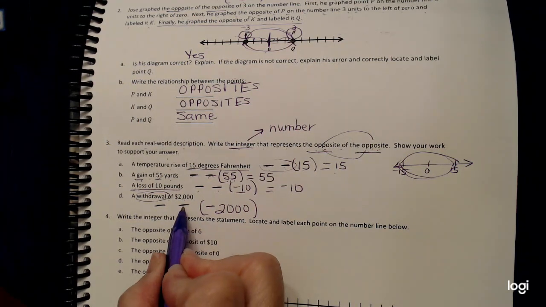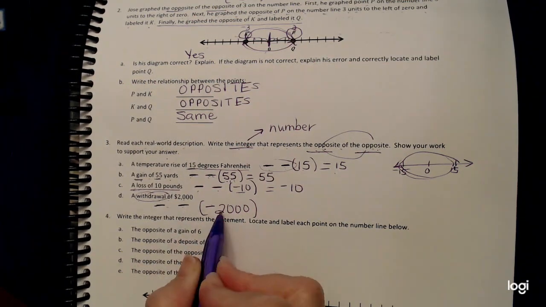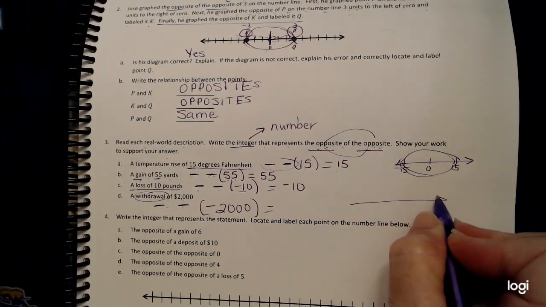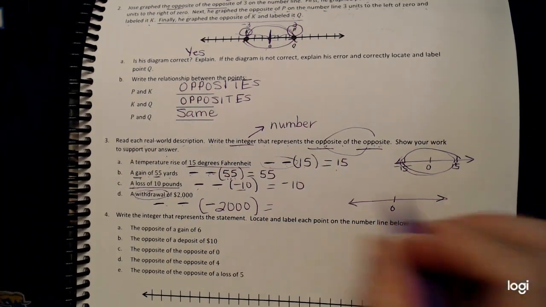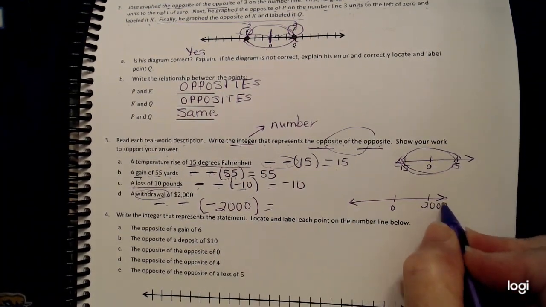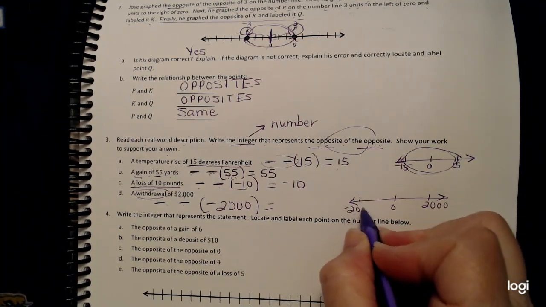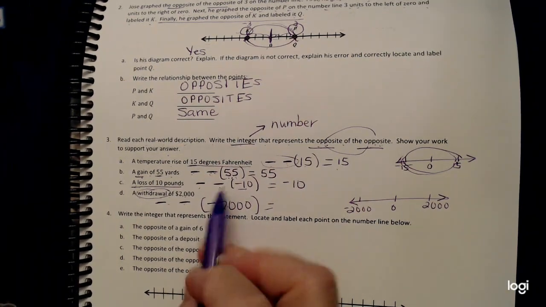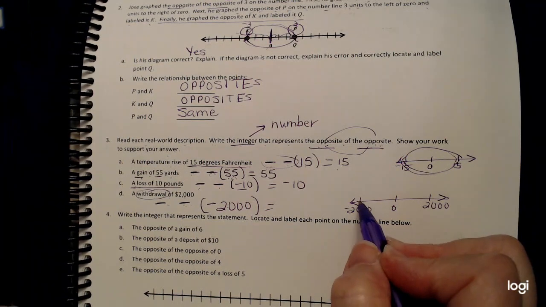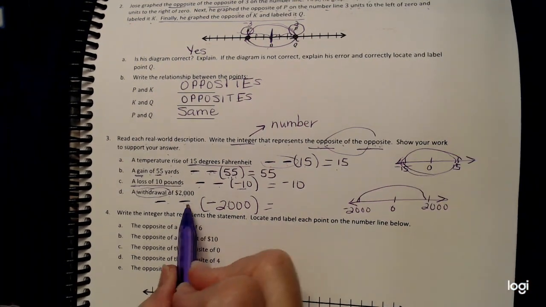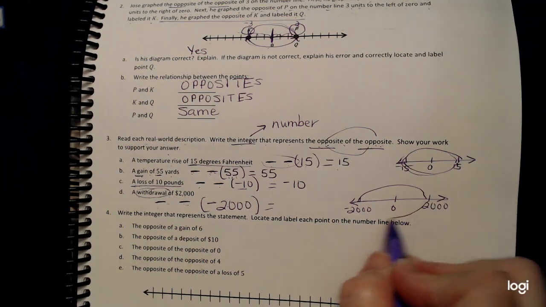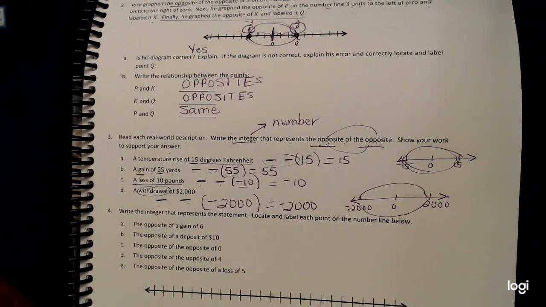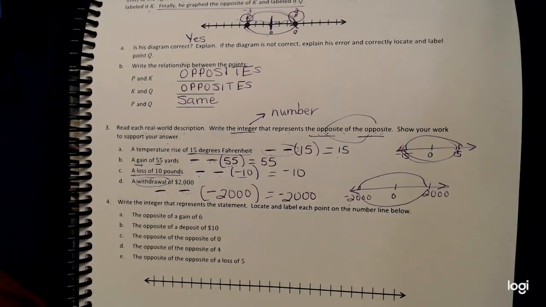Now we have to know what the opposite of negative 2,000 is. Okay, so if I'm having a hard time, I might just come over here and make a little number line to help me out. Positive 2,000 goes on the right, and negative 2,000 goes on the left. My original number is negative 2,000, and I'm going to go to the opposite of it. Well, the opposite would be positive, but now I have to go to the opposite one more time, so I'm back to negative 2,000. Okay, hopefully you're understanding kind of why we're doing all this together.